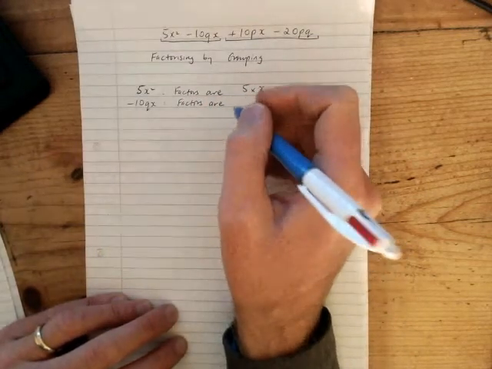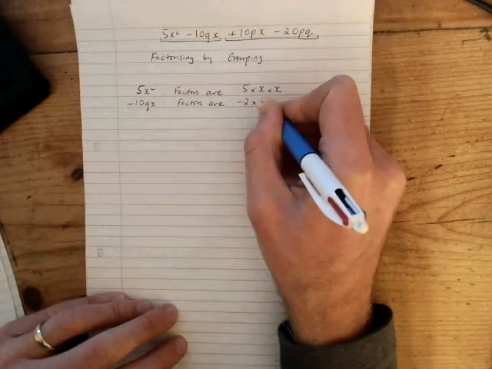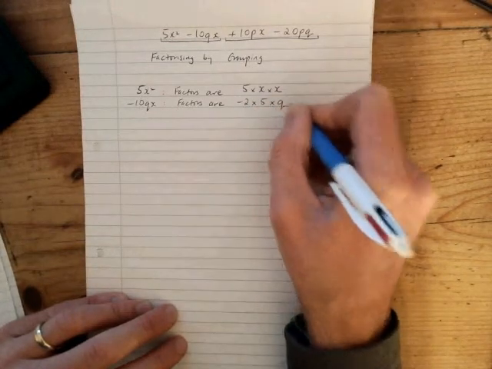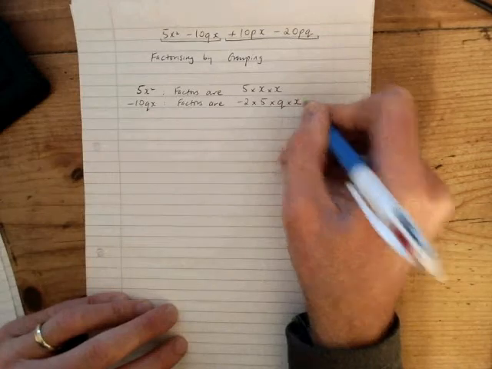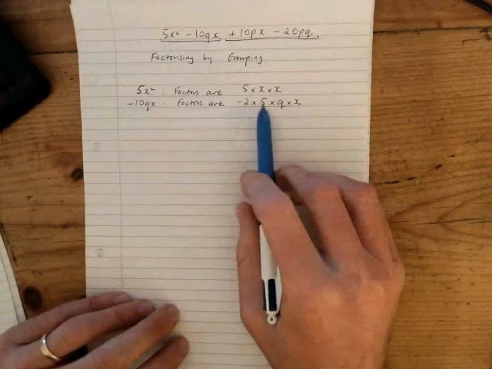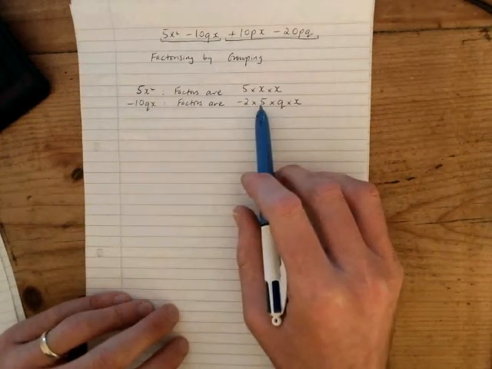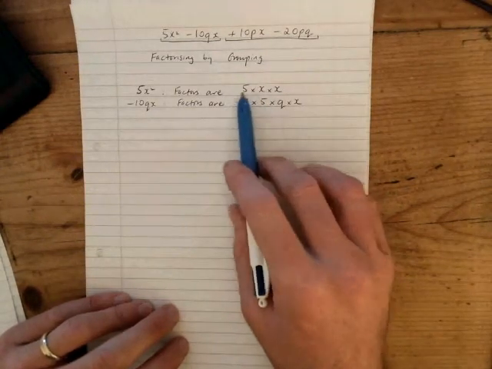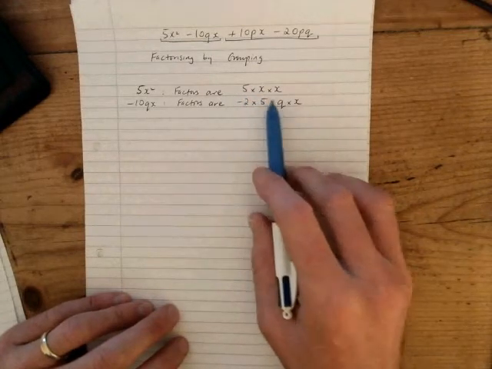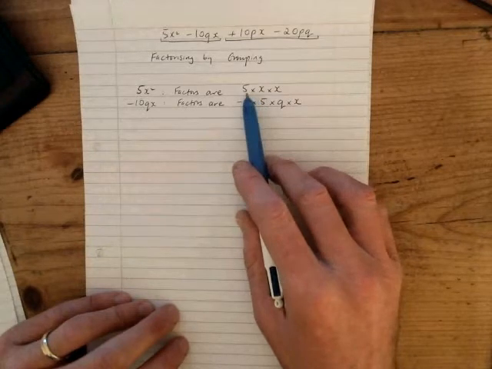Factors are minus 2 by 5 by q by x. Now we could have picked minus 1 by 10 or 10 by minus 1 or 2 by minus 5, but we're always thinking about common factors. That's the key to factorizing by grouping.